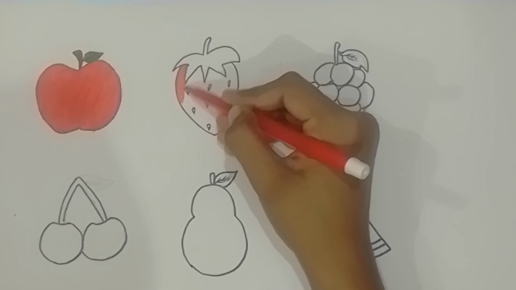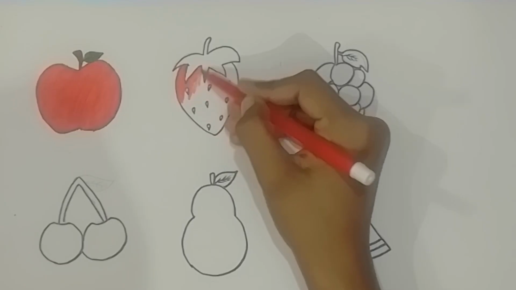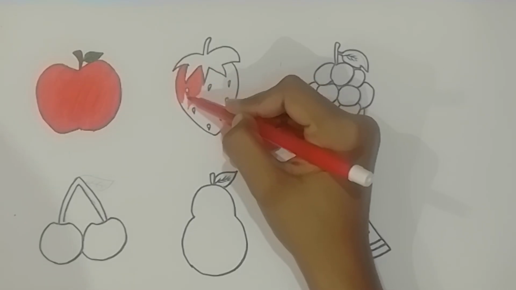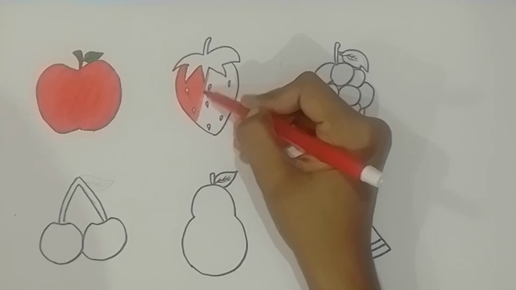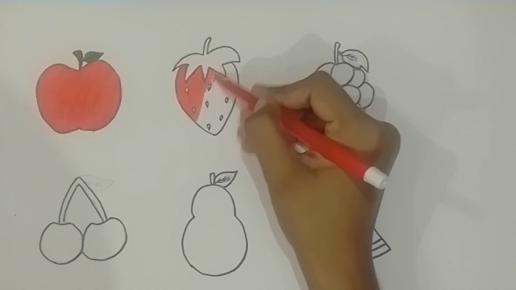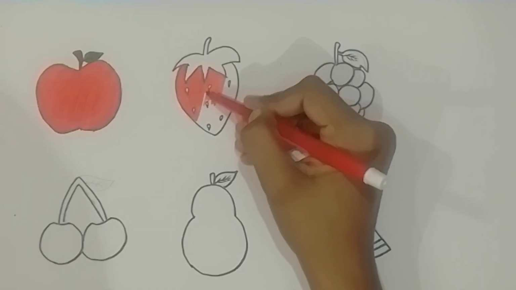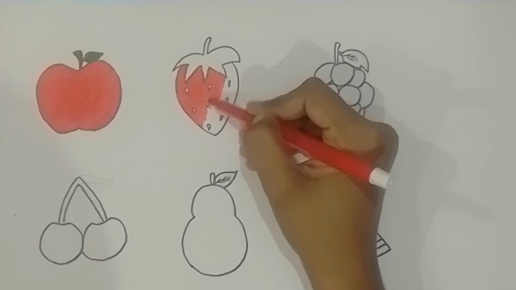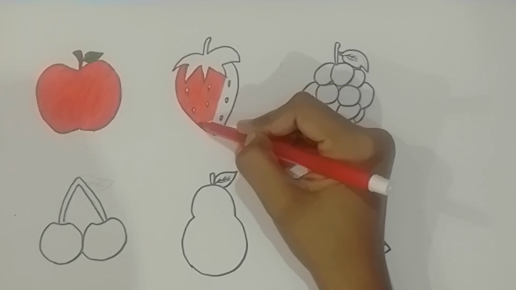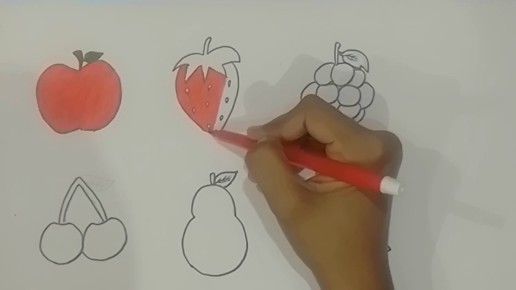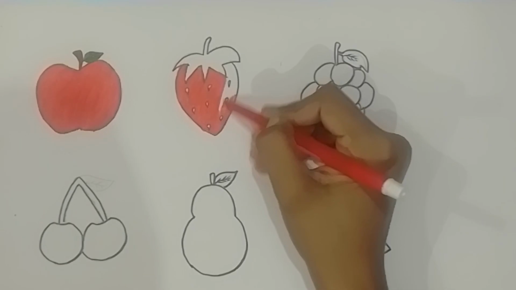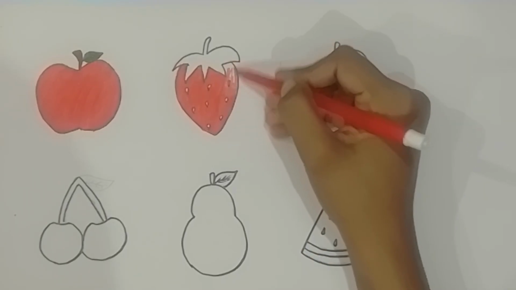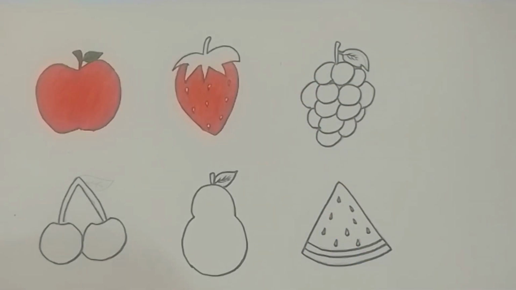C is for cat. D is for doll. E is for egg. F is for fish. G is for goat. H is for hat. I is for ice cream. J is for jump. K is for kite. L is for lamp. M is for moon. N is for net. O is for owl. P is for pet. Q is for queen. R is for rain. S is for sun. T is for train. U is for umbrella. V is for van.